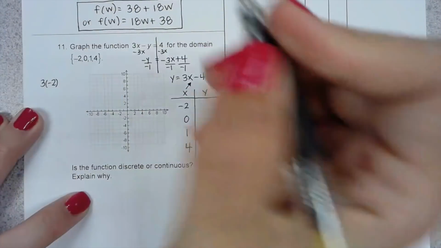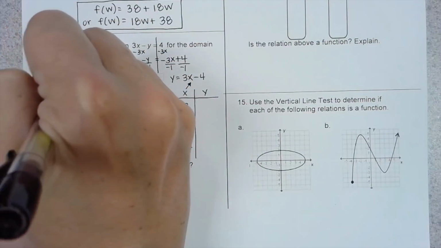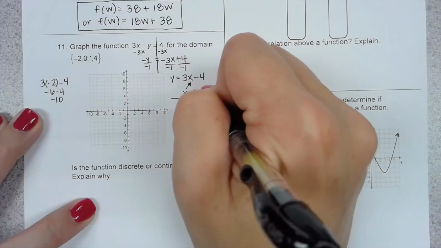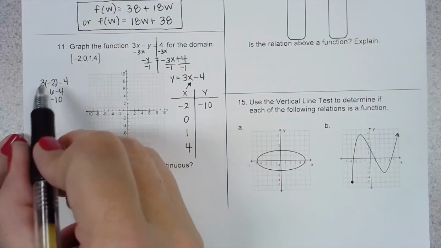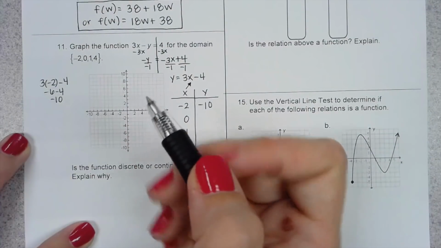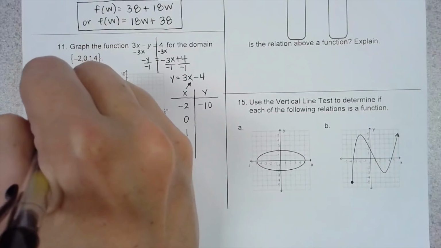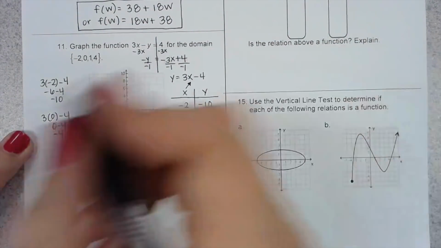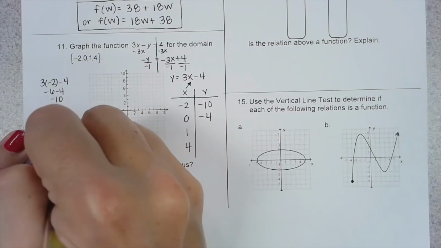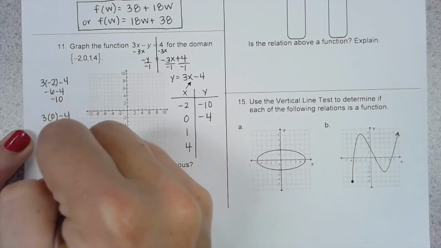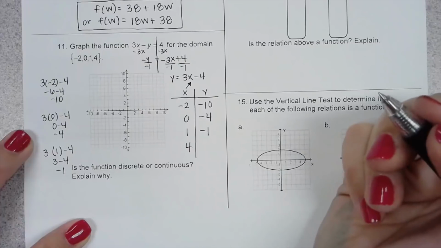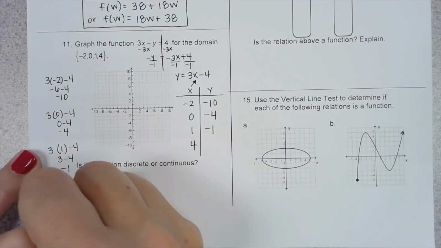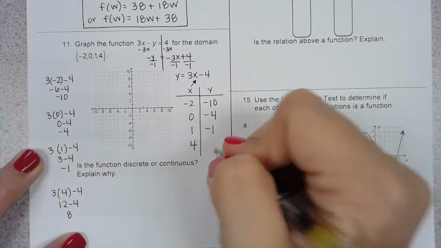So 3 times negative 2 minus 4 turns into negative 6 minus 4, which gives me negative 10 when I combine those. So negative 2 goes with negative 10. You could do the work for this part on your calculator, but just make sure that you show your work somewhere. 3 times 0 minus 4 turns into 0 minus 4, which is negative 4. 3 times 1 minus 4 turns into 3 minus 4, which is negative 1. And then the last one, 3 times 4 minus 4 turns into 12 minus 4, which is positive 8.